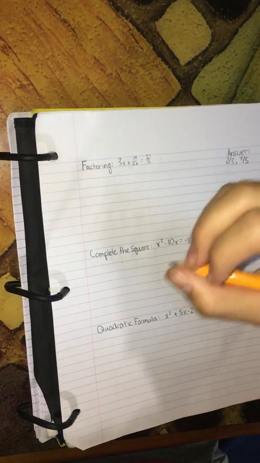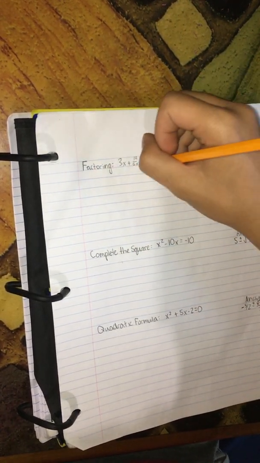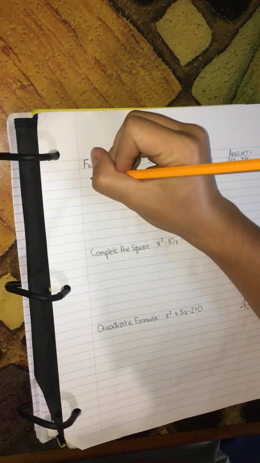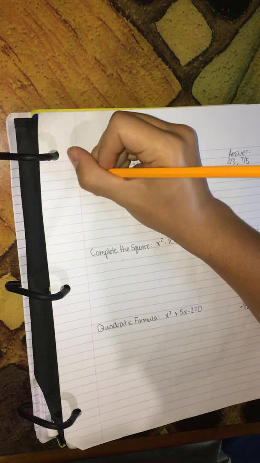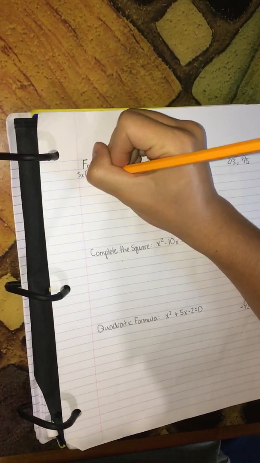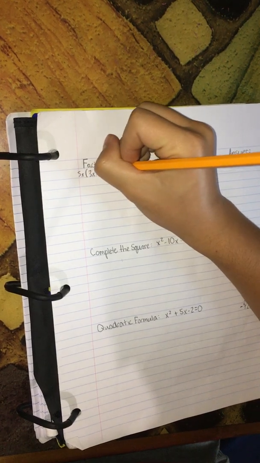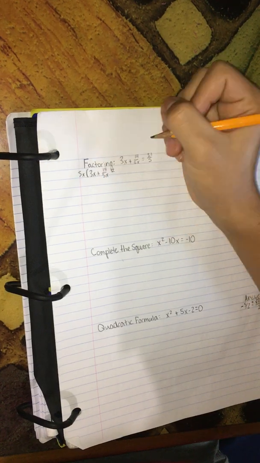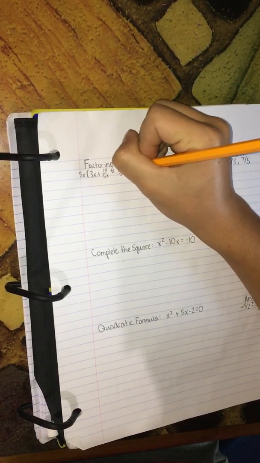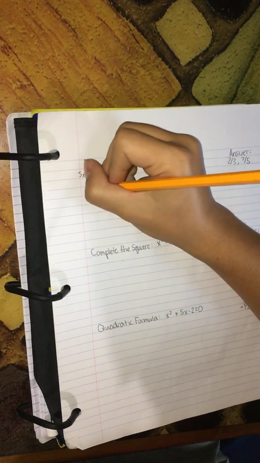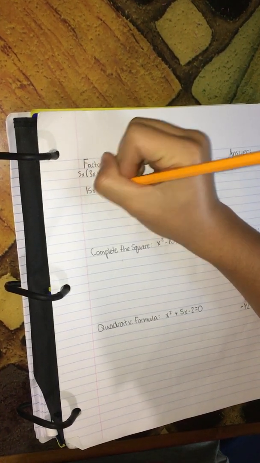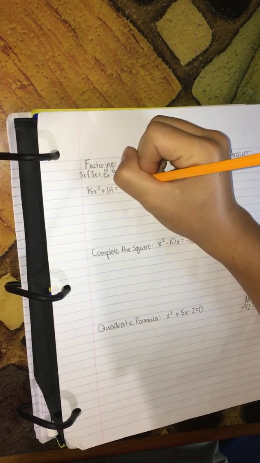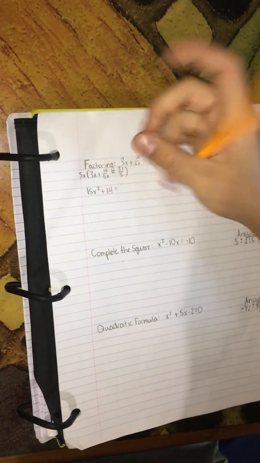So the first step in doing this problem is multiplying the entire equation by 5x to get rid of the fractions. So 5x on the outside, 3x plus 14 over 5x equals 31 over 5. Your new equation now is 15x squared plus 14 equals 31x.